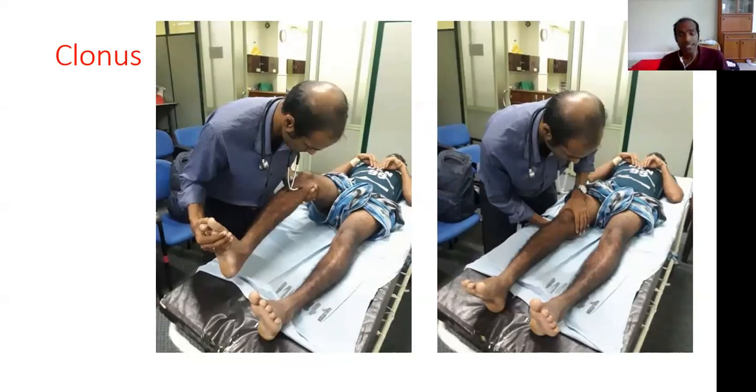On the right hand side, in the picture on the right, I have demonstrated how to look for patella clonus. Patella clonus basically is you push the patella down. Again, you keep your hand under the knee, flex the knee slightly, and then push the patella down. And you will see a movement of the patella up and down. This again is not a very common physical sign. But ankle clonus is a bit more common.